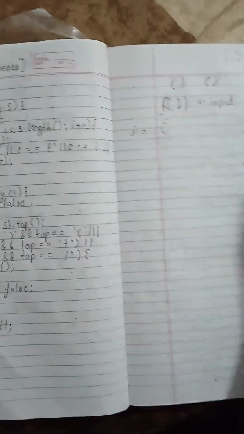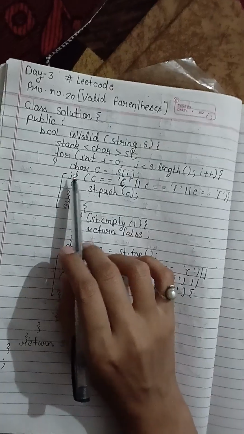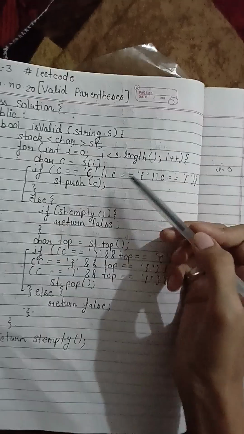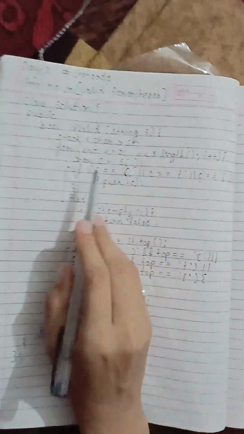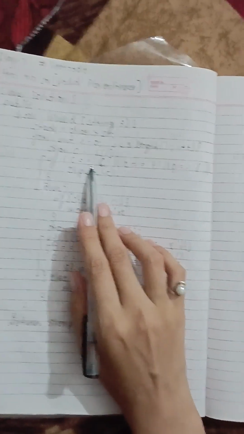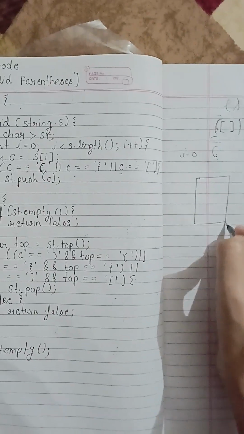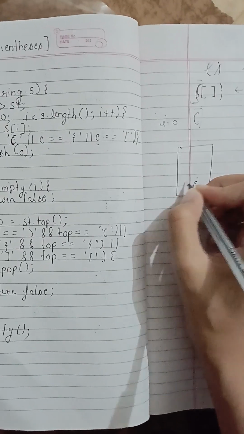So it will be now this one. Again check if c is equal to open round bracket or open curly bracket or open square bracket. So we will push into the stack. Here we can see our bracket is this one, it is matching, so we will push it into the stack.